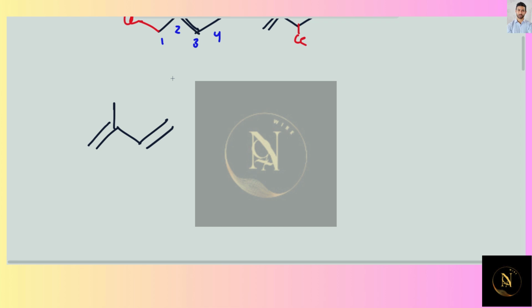Now there are two options, as we said, as to which side hydrogen can initially add to. All right, we can add to this side, creating a carbocation here and adding our hydrogen here.